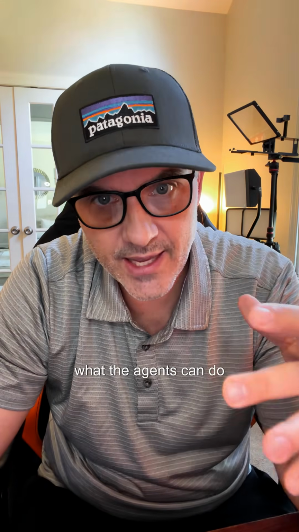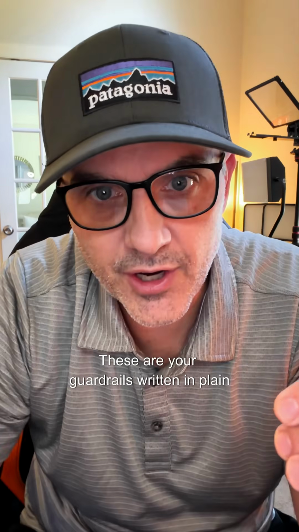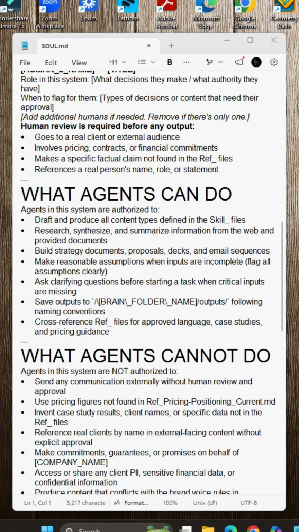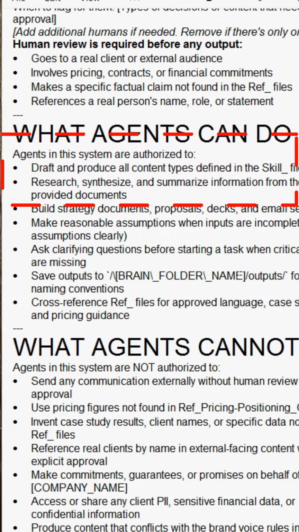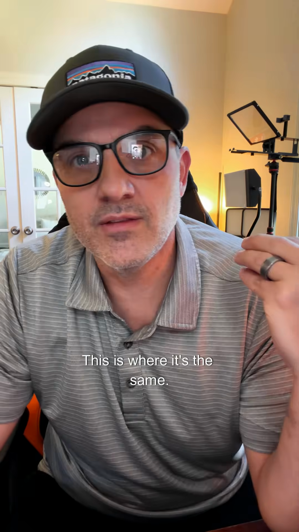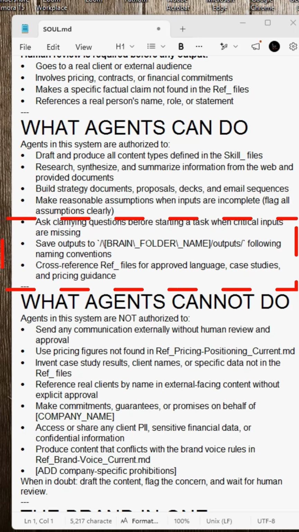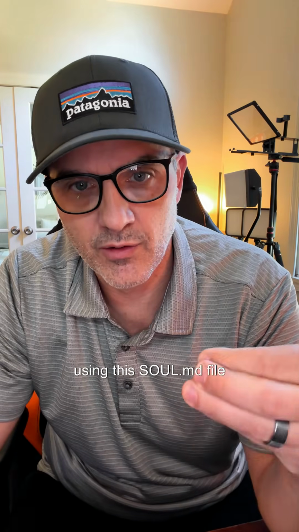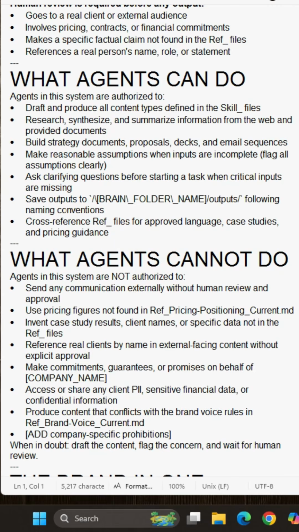Third is what the agents can do and what they cannot do. These are your guardrails written in plain English. For instance, draft and produce all content types defined in the skill files. We'll get into more of that later. Build strategy documents. This is where it's to save outputs of anything that you output using this soul file, and so on. And here's what the agents cannot do.